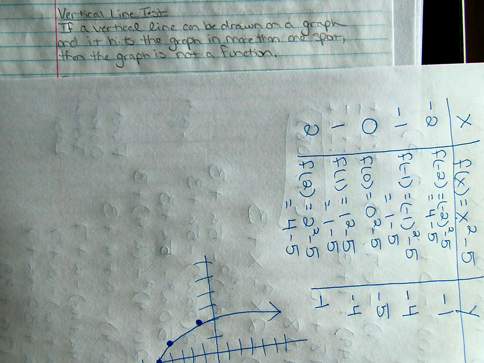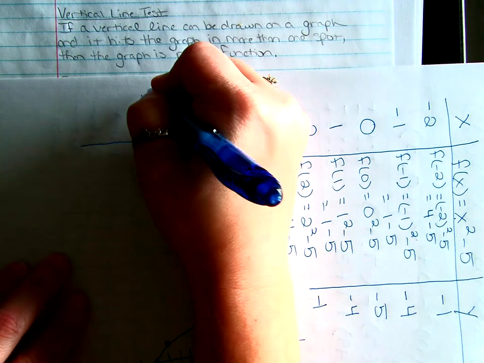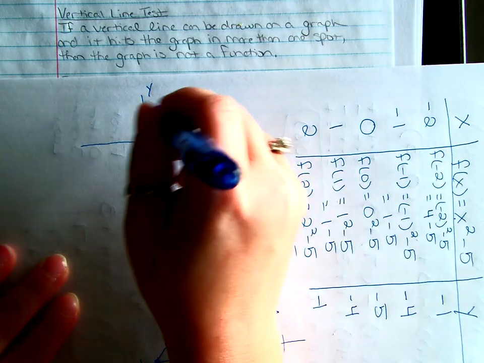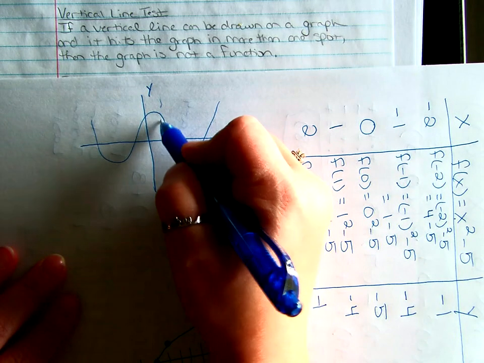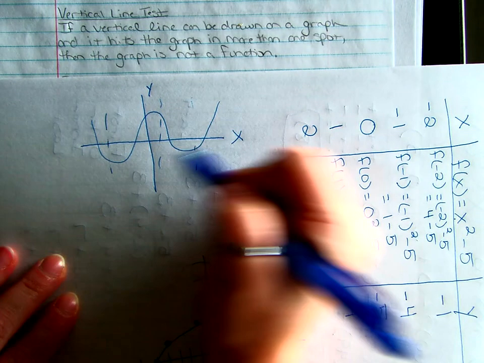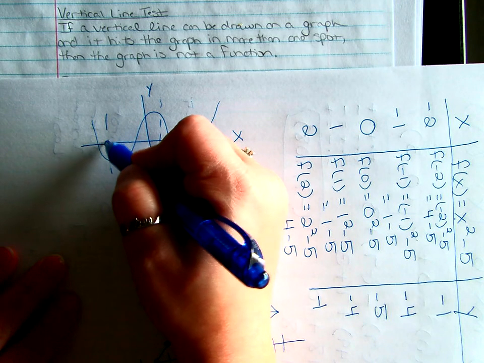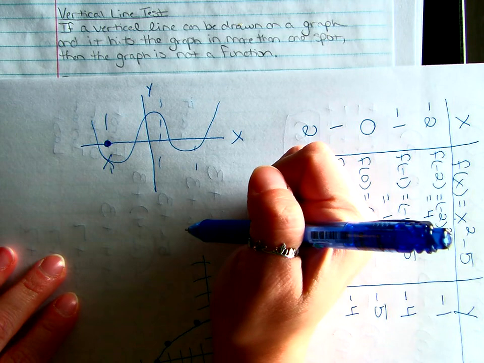So vertical line tests are super nice because on your XY plane, here's your X's and here's your Y's. If I have a big squiggle like that, and I draw a vertical line and it hits in only one spot, no matter where I draw that vertical line, then what that's telling me is that for this given X value, it's only going to hit my function in that one spot. And so it passes the vertical line test. So it is a function.